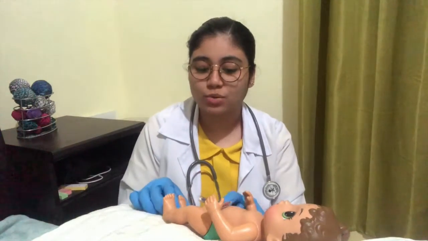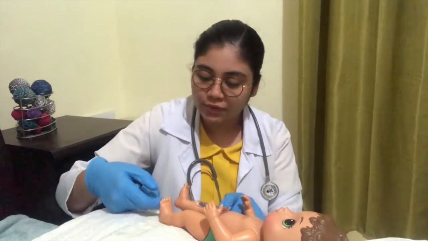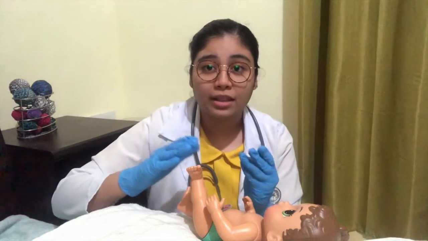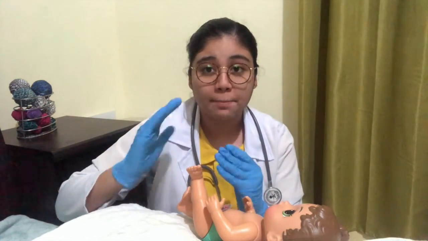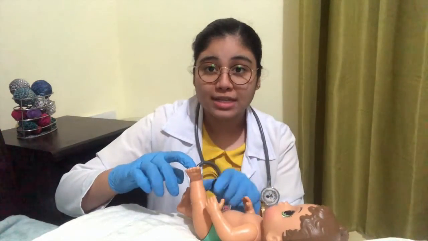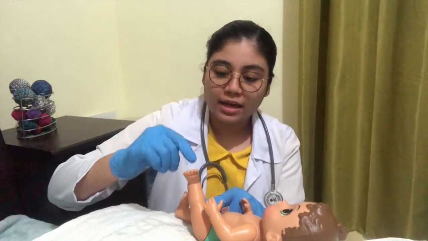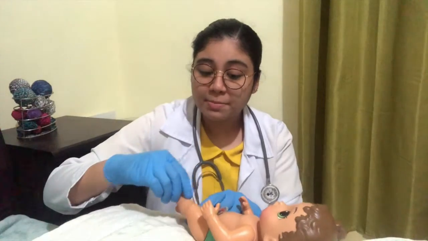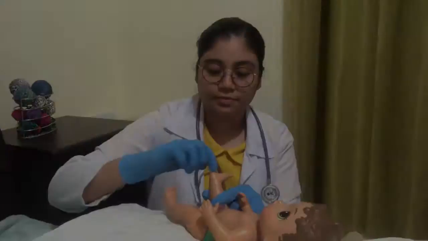The next assessment for the toes is the plantar grasp. It's the grip of the toes of the feet. And we will be assessing the plantar crease. These creases range from none or absent to covering the entire foot, depending on the maturity of the baby. And lastly, for the toes is the Babinski sign. We will be checking this to see if the baby has this reflex.